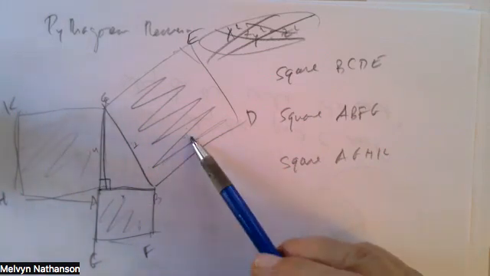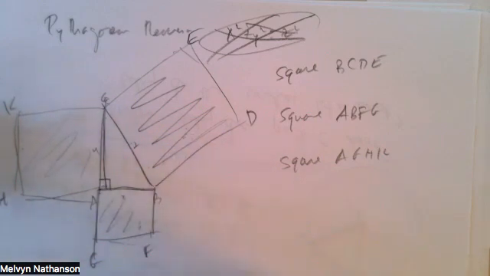So the square on the hypotenuse is certainly bigger than the square on either of the two sides. Professor, wouldn't it be the square of ACHK? Yes, ACHK.